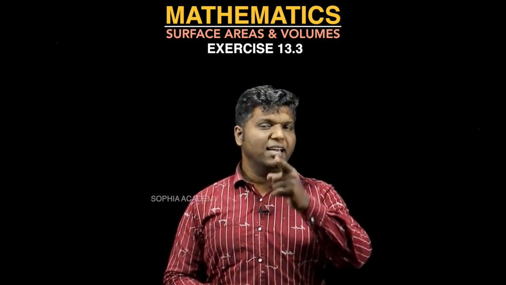It's really CSA itself. Why? Because the base is not covered with the canvas. So definitely there is nothing to deal with the base. So we will only deal with the curved surface area, and the curved surface area means CSA. So tell me the equation of CSA. CSA is equal to pi RL. So there also L is necessary. So anyhow we have to find the L.